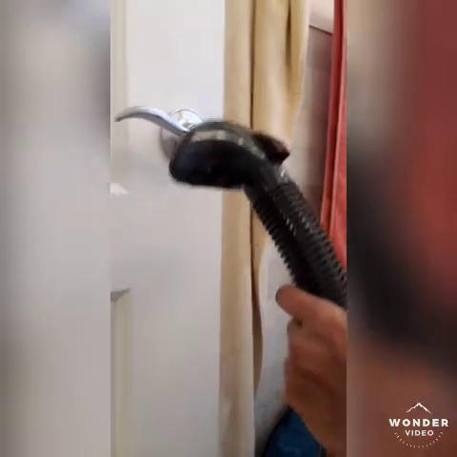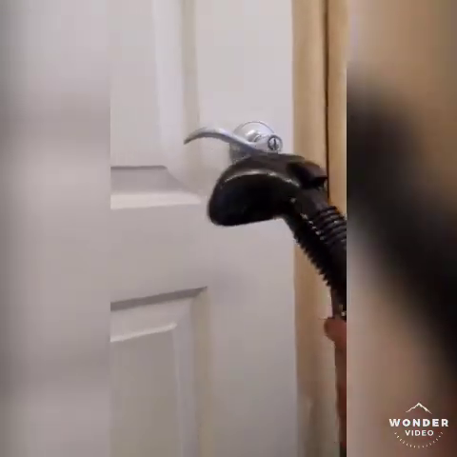You can also use the steam to clean your doorknobs, just like this. A little bit of steam right on your doorknob, and then you just take the cloth and wipe it right off.